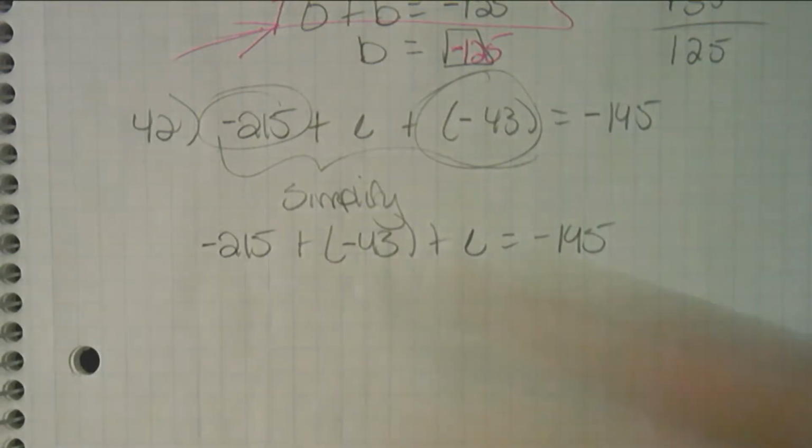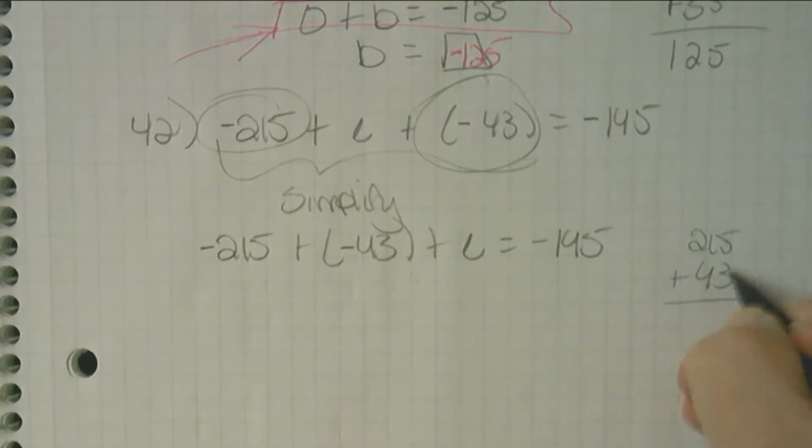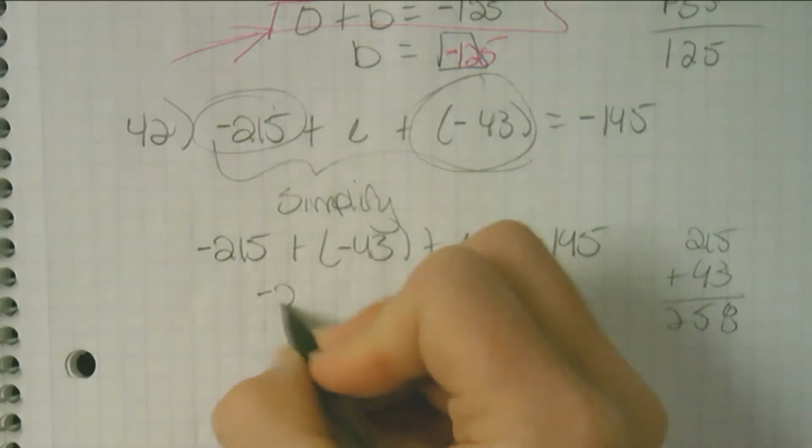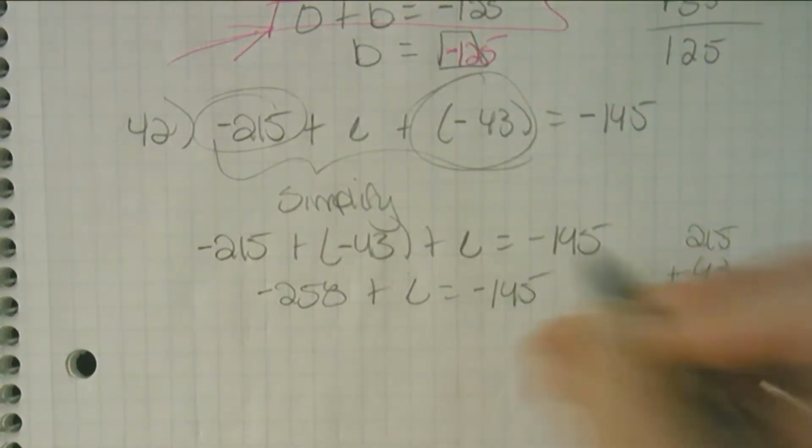Okay? So now I'm going to add these. So 215 plus 43 is going to give me 258. Negative 258 plus E is equal to a negative 145.